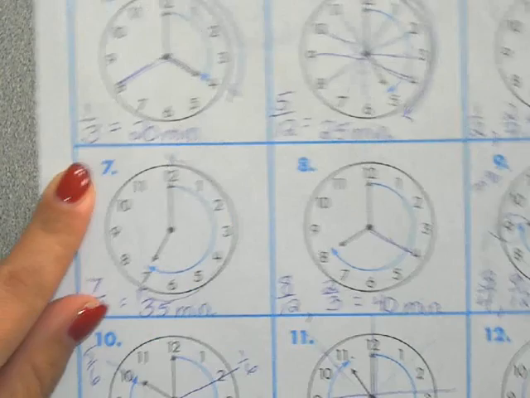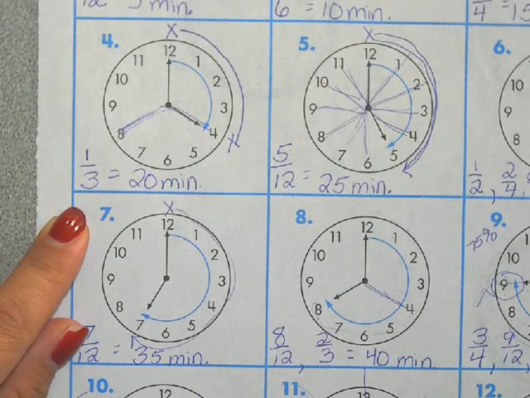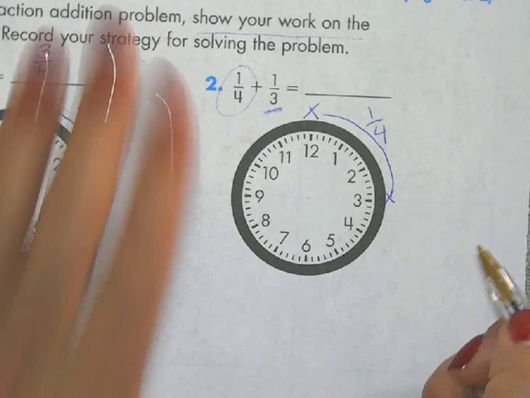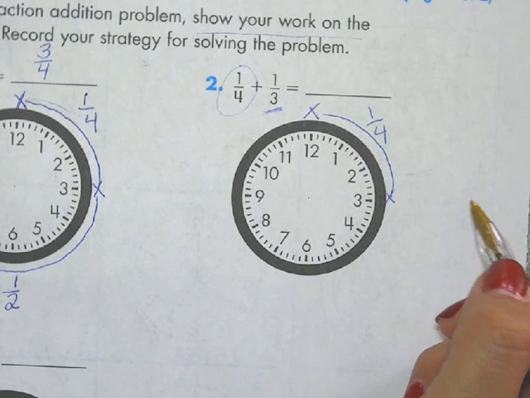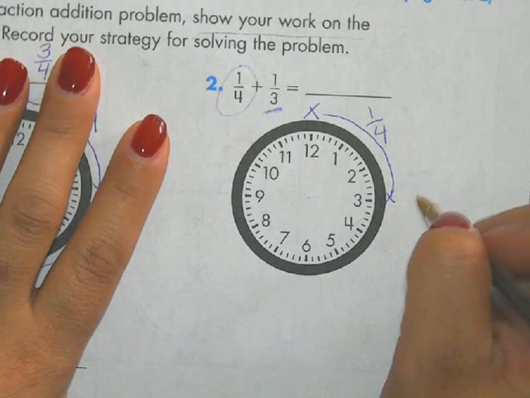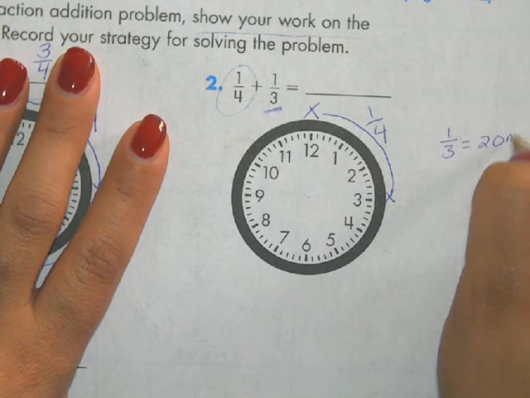Okay. Now I have to add a third. Look back at your notes on 1/3 and see if that can help you. Parker, how do I do this? Well, what I did is I looked back and I looked at 1/3 and how many minutes it was, and I added 20 minutes. Good.